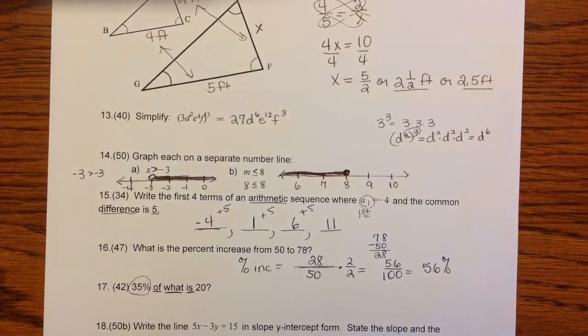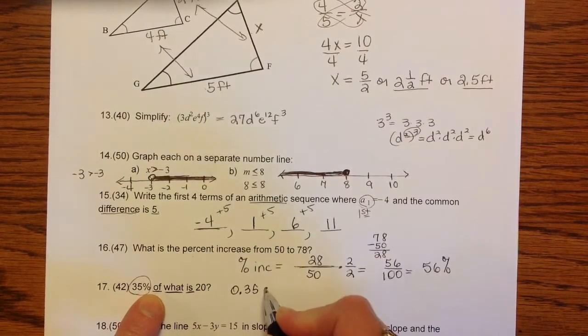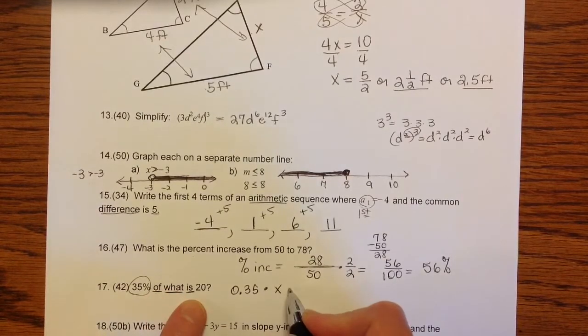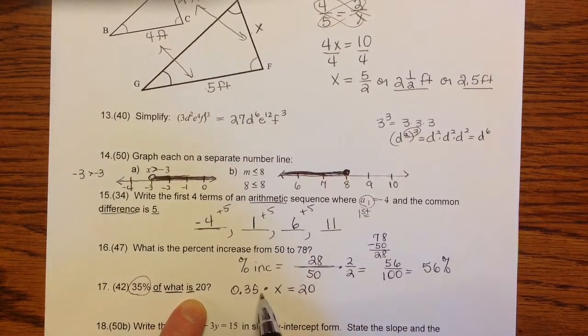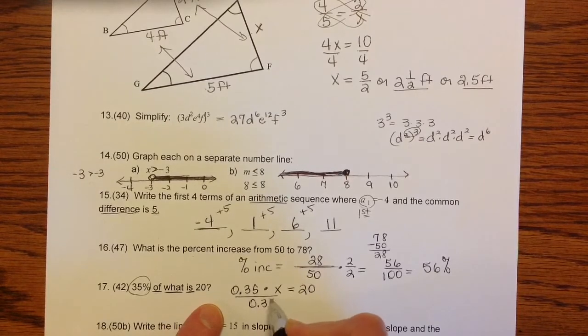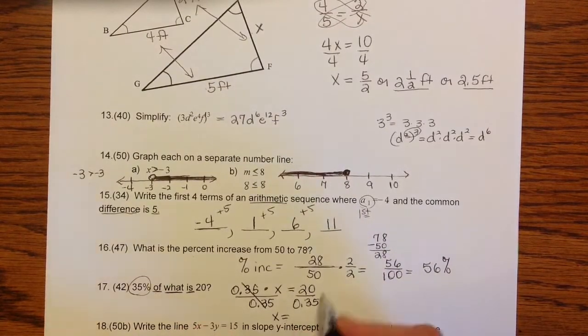Number 17. 35% of what is 20? You can't do a percent unless you change it to a fraction or decimal. So I'm going to use the 0.35. So I'm going to say 0.35, 35 hundredths, of, which is times, x is my equals 20. Well, you have 35 hundredths attached to x, so we need to divide both sides. Multiplication, so we're going to divide. And our 35 hundredths cancel, and we get x is equal to this division.